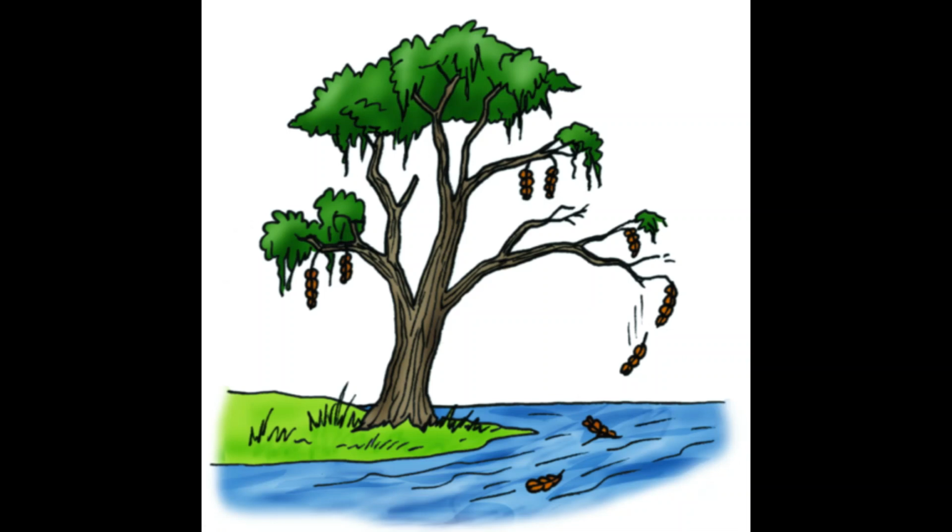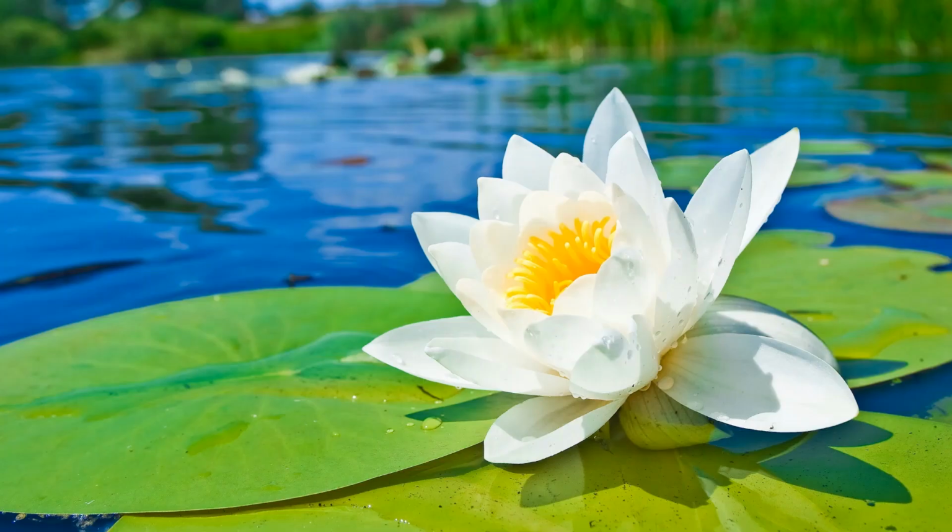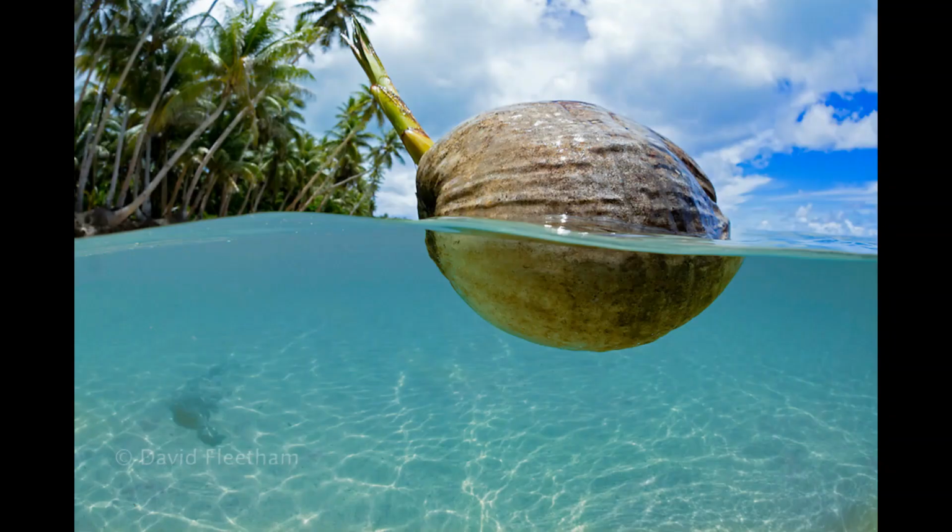Seeds may also be carried by water bodies, particularly the plants that grow in or near the water bodies are dispersed by water. These seeds must be spongy or have fibrous covering such as water lilies, palm, coconut, etc.